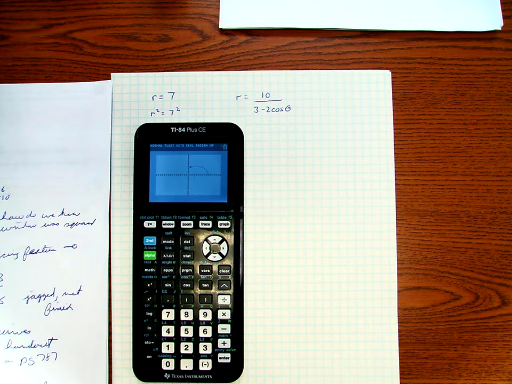So what we have here is a trade-off. You want your theta step to be small enough where you're seeing what you want to see in terms of the smoothness and completeness of the curve. But you don't want it to be so small where it's going to take too long to graph. You'll never finish a quiz or test if it's taking that long to get through one particular ellipse graph like this.